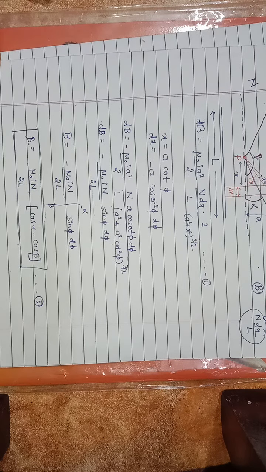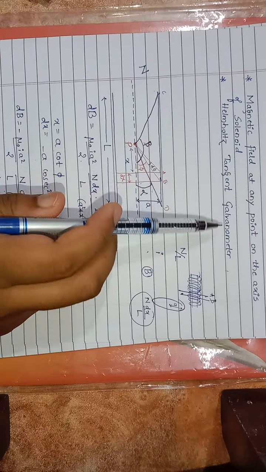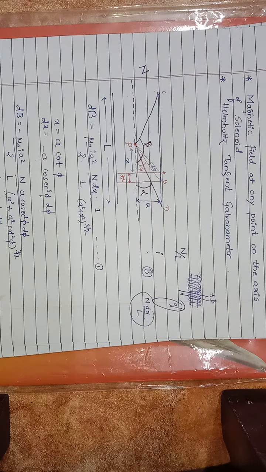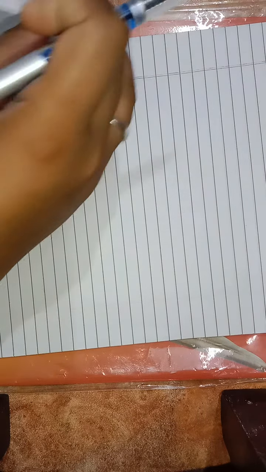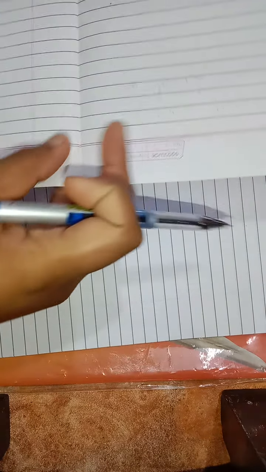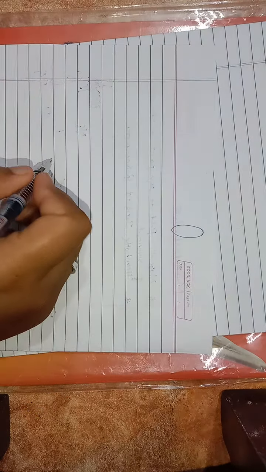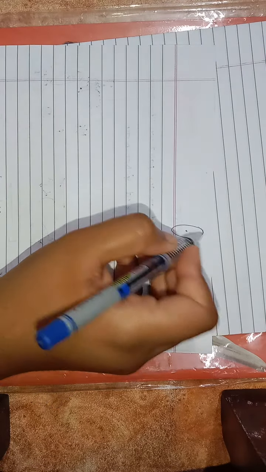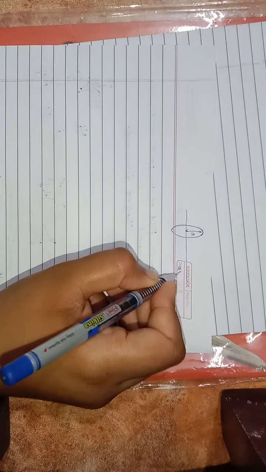Now we have to learn about one more important part, that is Helmholtz tangent galvanometer. Before going to that, let me tell you some things you studied in your PUC classes, like you considered one circular coil of some radius, with some current flowing through it, with center point, radius, and axis, the axial line you called it.